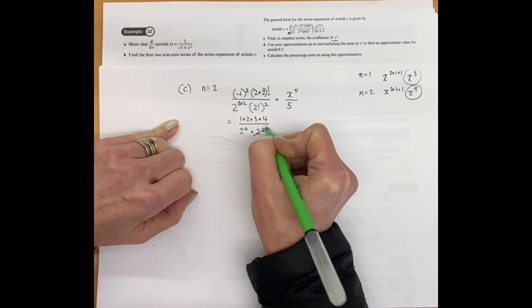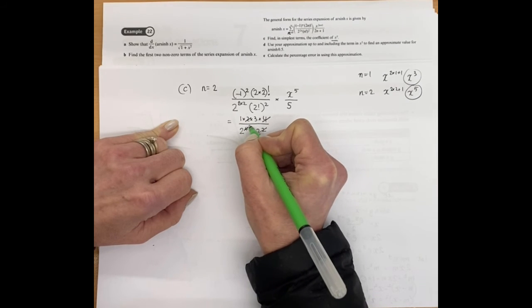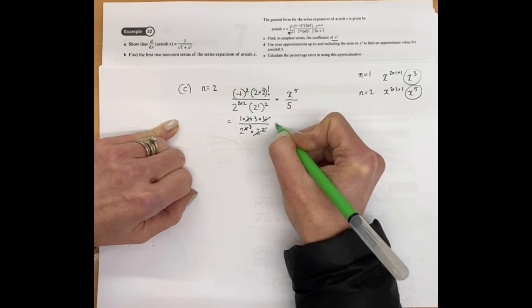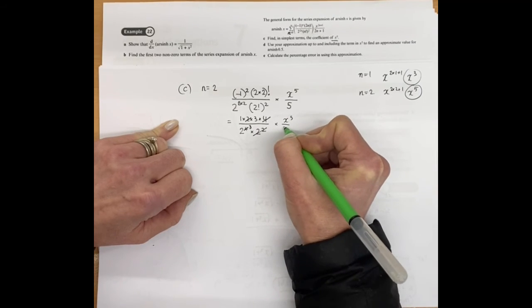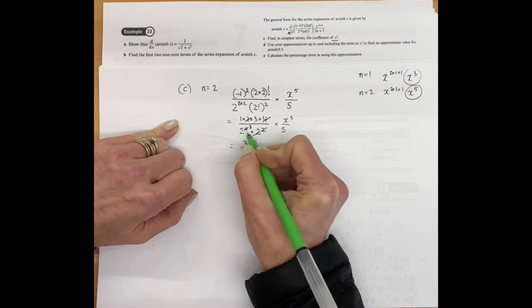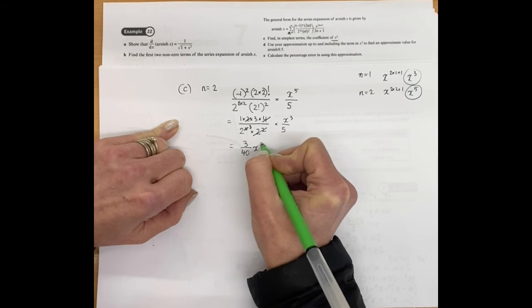So 2 squared is 4, so we can cancel that with this, and that 2 will cancel with this. You will have 2 cubed left, and you still have x to the power of 5 over 5. So it's 1 times 3 on the top, which is 3, and it's 8 times 5, which is 40, x to the power of 5.